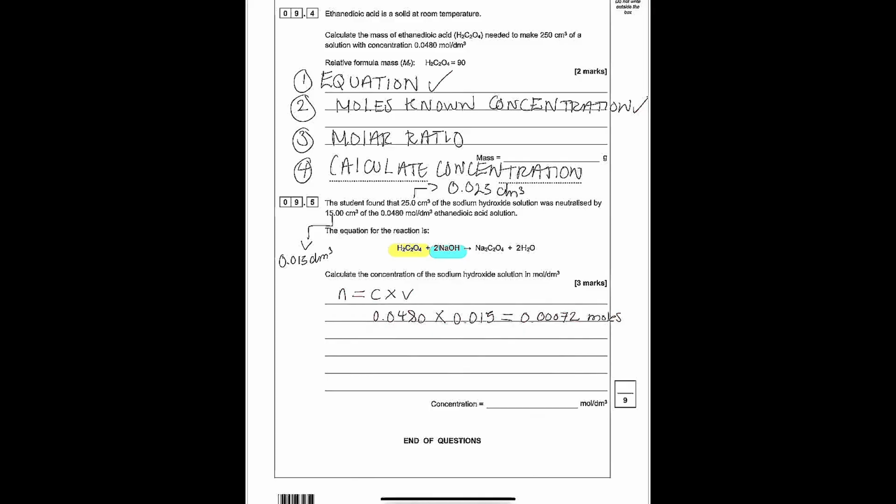So the molar ratio we can see is 1 to 2, which we can clearly see, and I've just written it down over here. So what we're going to do with the number of moles of ethanoic acid, we're going to multiply it by 2. So I'm going to do this over here. Just one moment, sorry. So number 3, molar ratio, I'm going to do 0.00072, multiply it by 2 to get the answer, which is going to give me 0.00144.